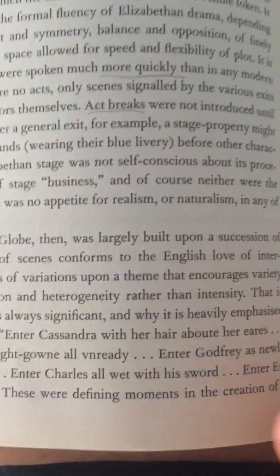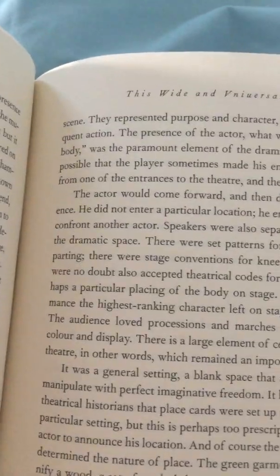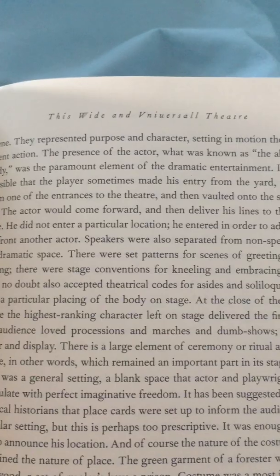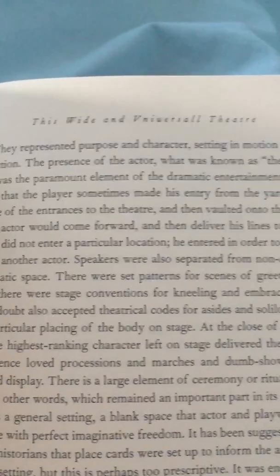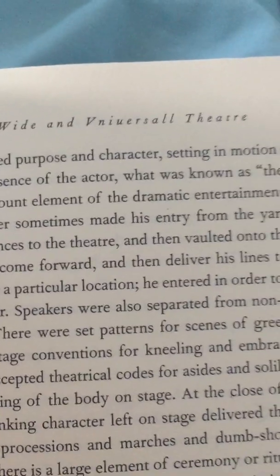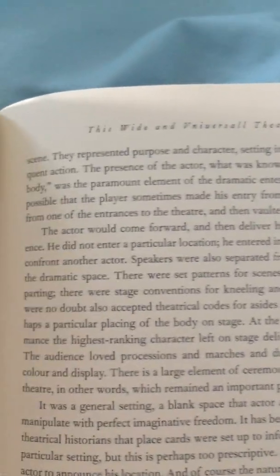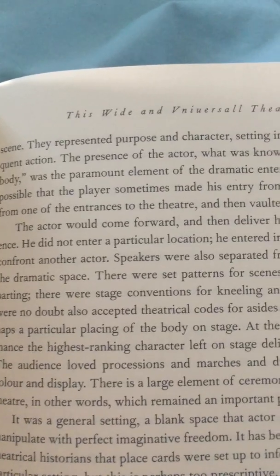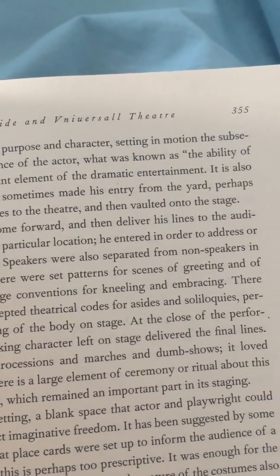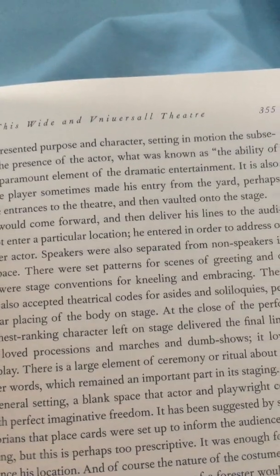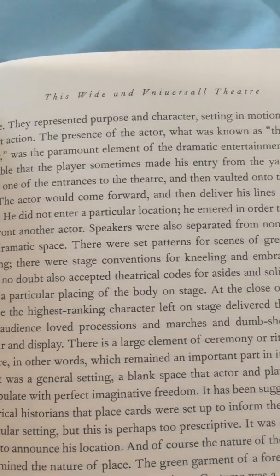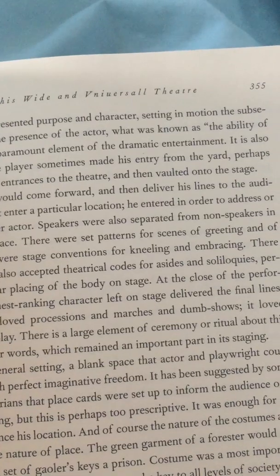These were defining moments in the creation of a scene. They represented purpose and character setting in motion the subsequent action. The presence of the actor, what was known as the ability of body, was the paramount element of the dramatic entertainment. It is also possible that the player sometimes made his entry from the yard, perhaps from one of the entrances to the theater, and then vaulted onto the stage.